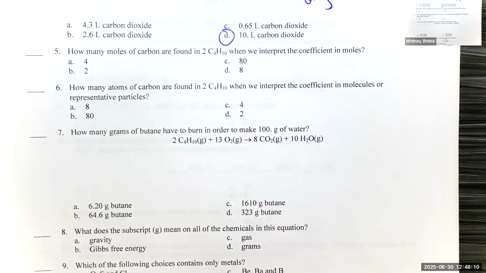And then how many atoms of carbon are found in 2 C4H10 when we interpret? Same exact question. So it's a ratio. So if I'm comparing moles to moles, atoms to molecules, it's the same number. So trust your gut.